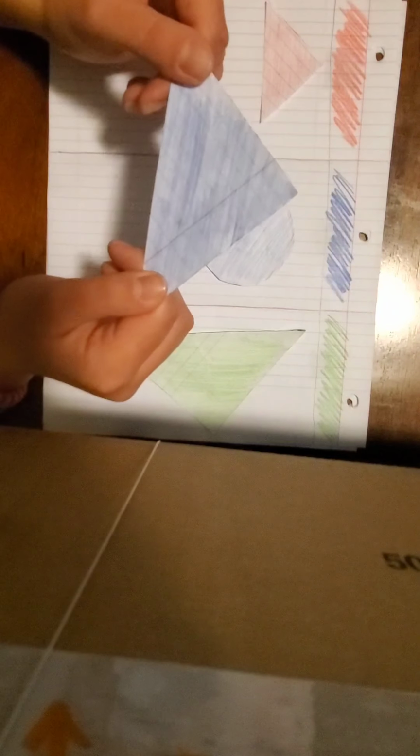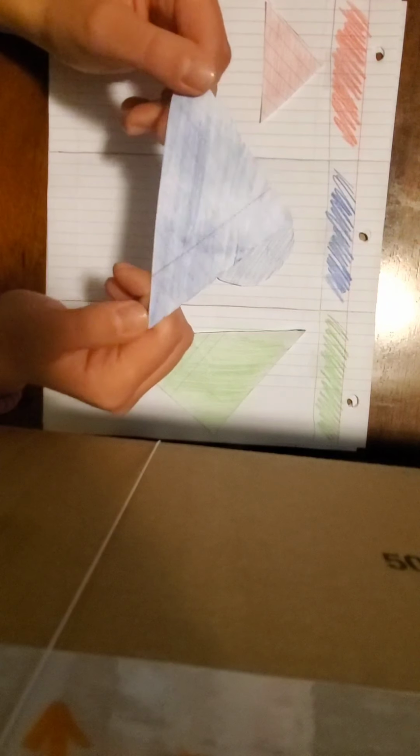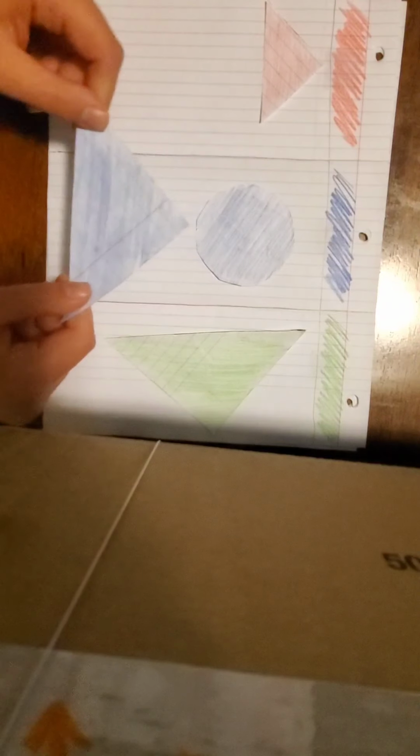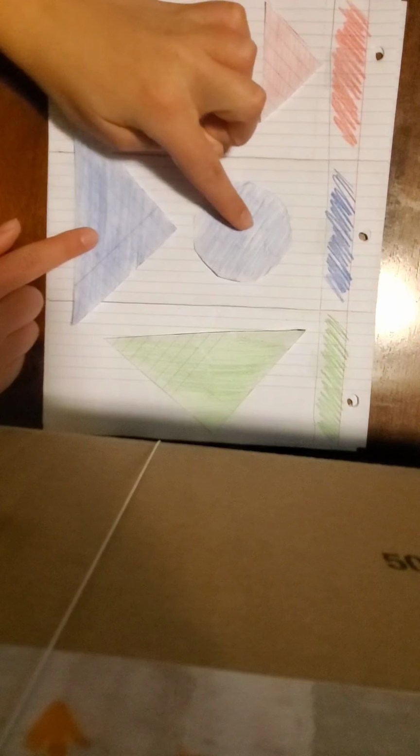There can be as many in each group as long as they all match what we're sorting by. Remember, sorting is putting things that are the same into groups together. So this is a blue triangle, and it's going to go into this group with this blue circle. And now they're not the same shape, but they are the same color, so they get to go in the same group together.